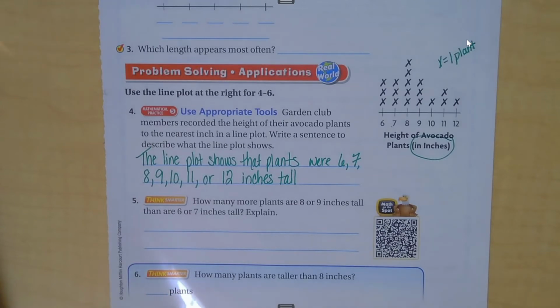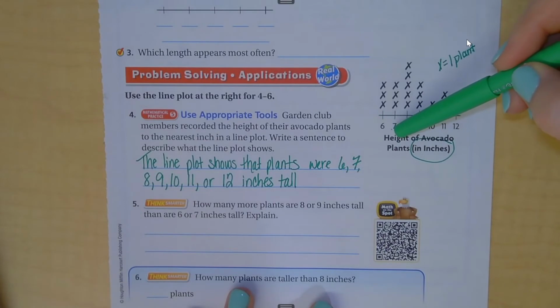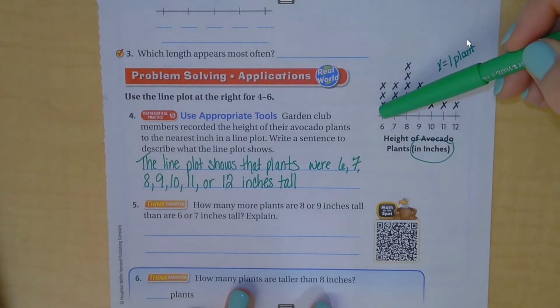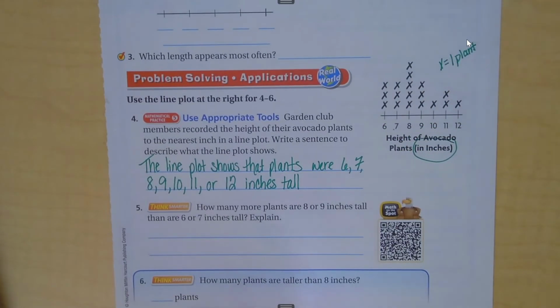Sometimes you might get asked, how many plants were either 6 or 7 inches tall? In that case, you're going to look at how many plants were 6 inches tall, how many plants were 7 inches tall, and add them together. So there were 1, 2, 3, 4, 5, 6 plants that were either 6 inches or 7 inches tall.